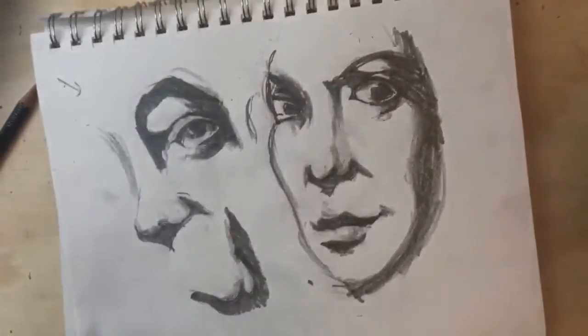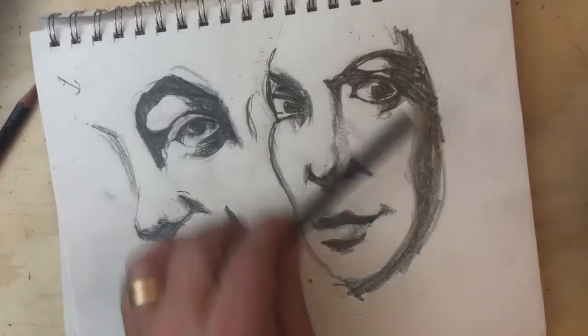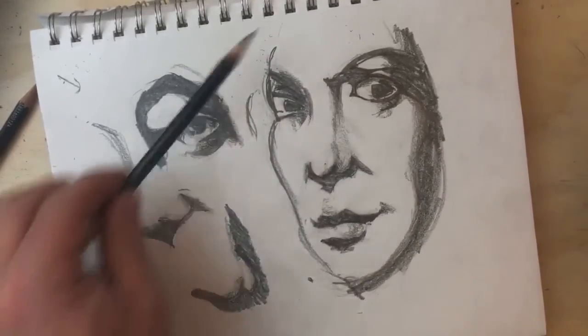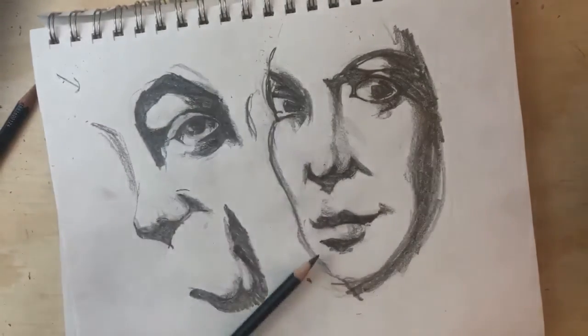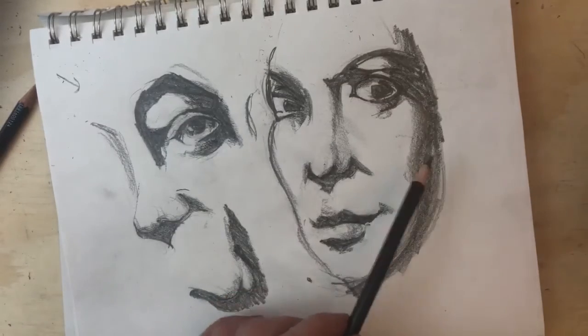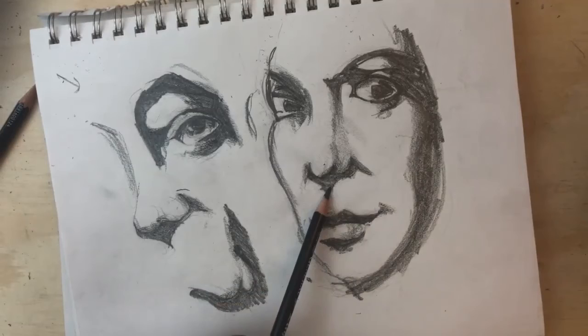I just want you to think about, when you're drawing these things, making strong graphic shapes, working 2D, and then thinking about that transition from light to dark. Once you've got a good shadow pattern, how you transition from dark to light. What are the edges? Is it a soft edge? Is it a hard edge?